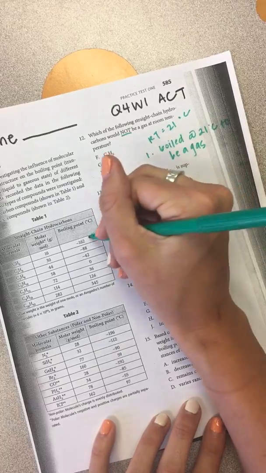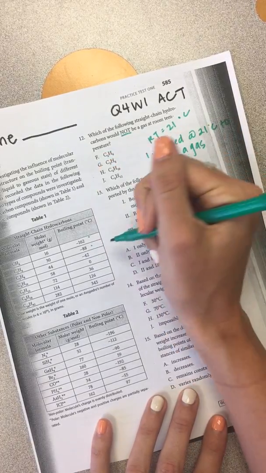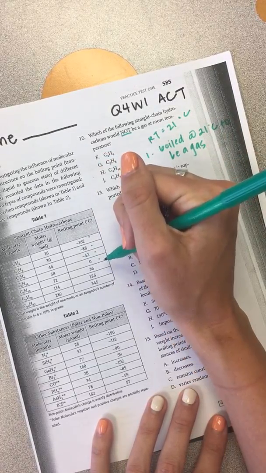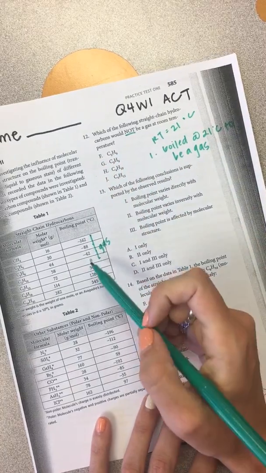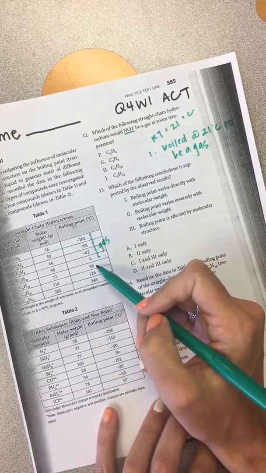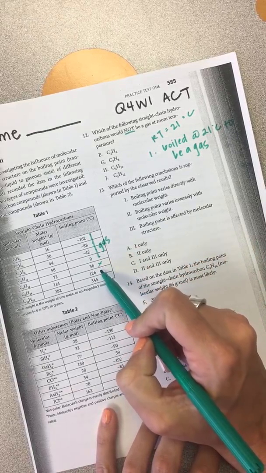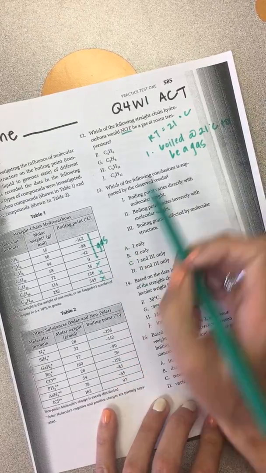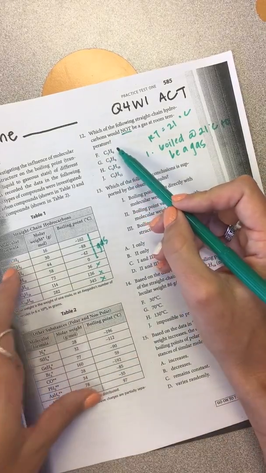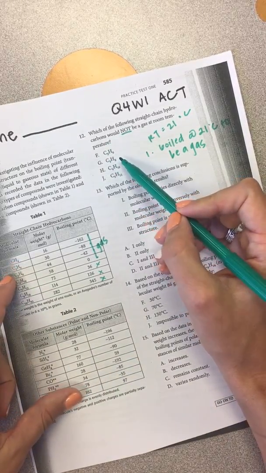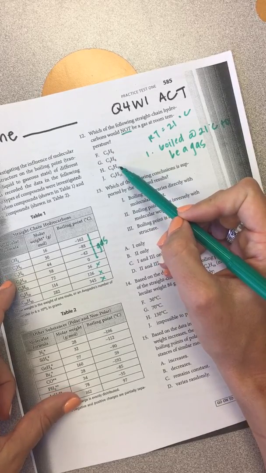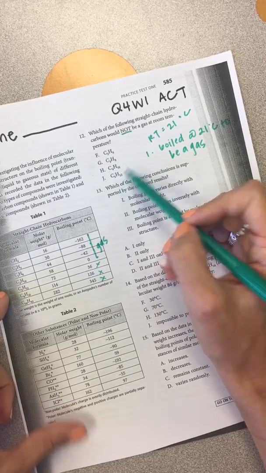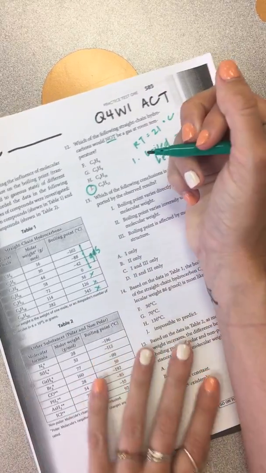So, negative 162, negative 88, negative 42, 0. All of these would be gases. 36, it would not be a gas yet. So, of the following, C2H6 was a gas, C3H8 was a gas, C4H10 was a gas, C5H12 was not a gas. So the answer to that one is J.